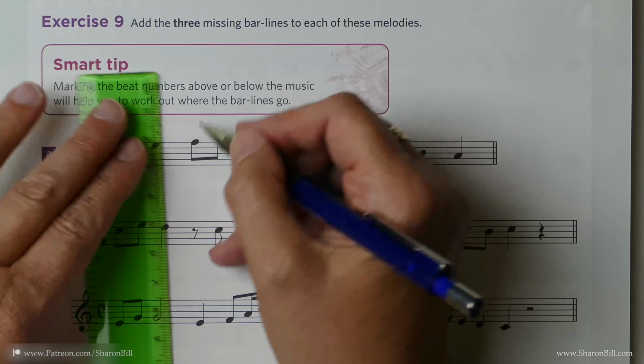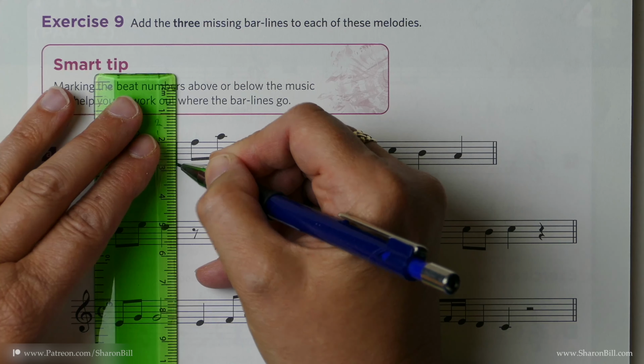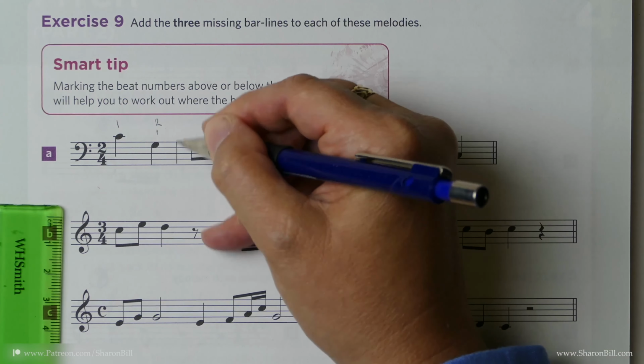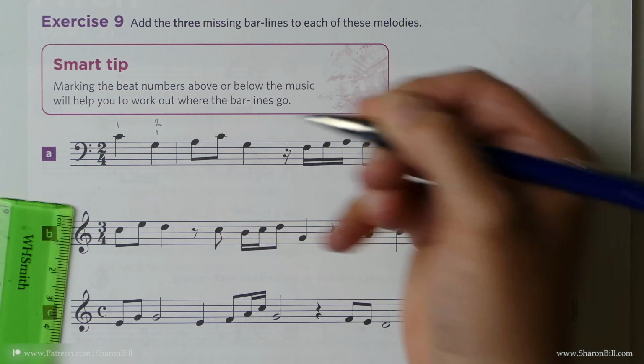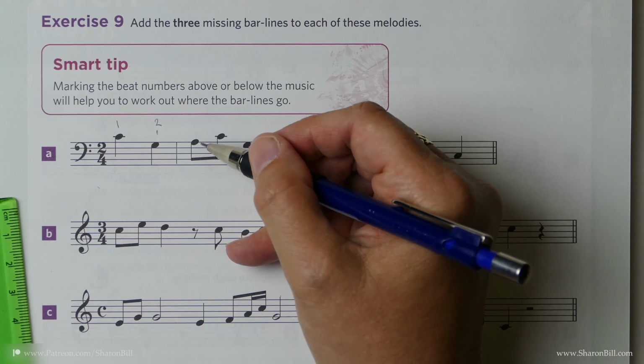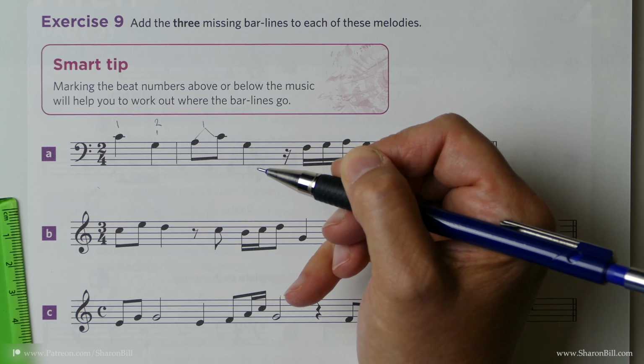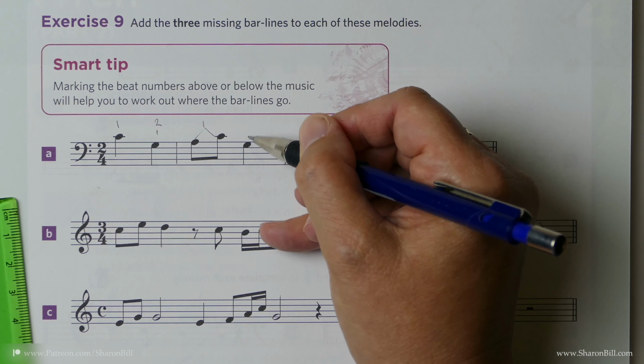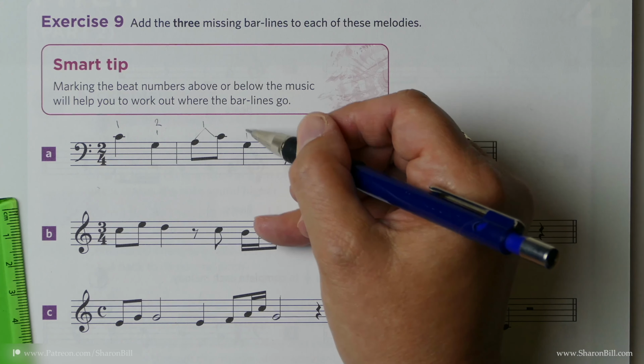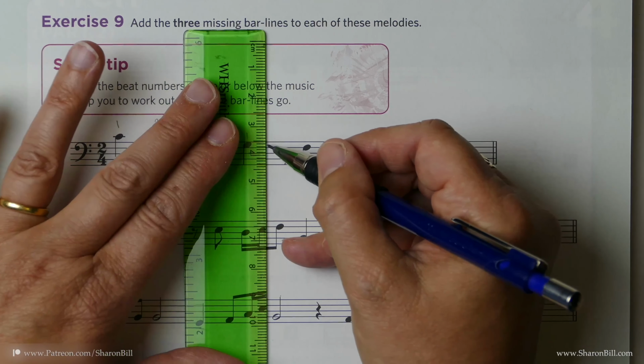However, that's where we need the bar line. Nice and straight, not going outside of the stave. And so we know that a quaver is half a beat, so half plus a half gives 1. And then there's beat 2. So beat 1, beat 2, bar line.